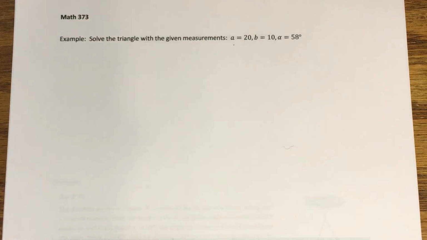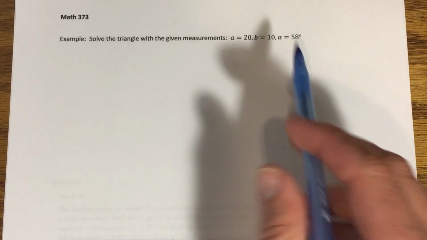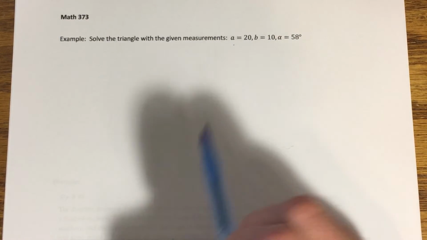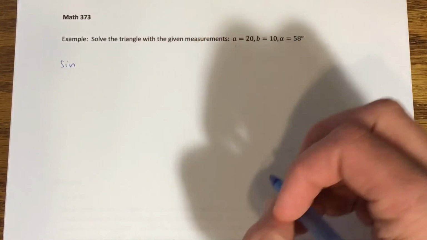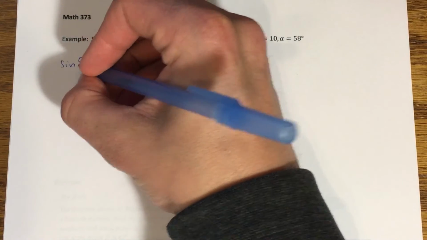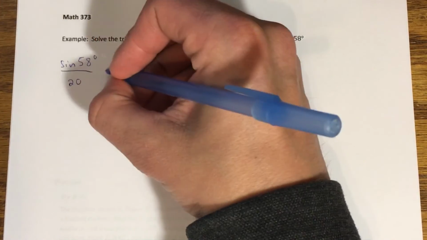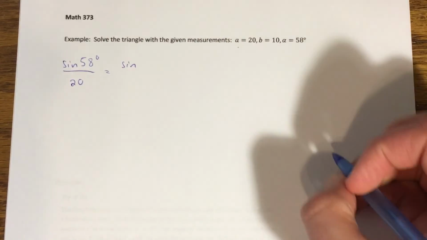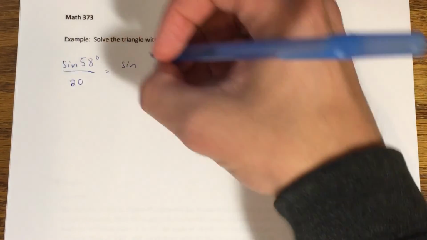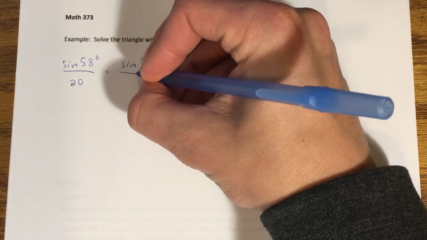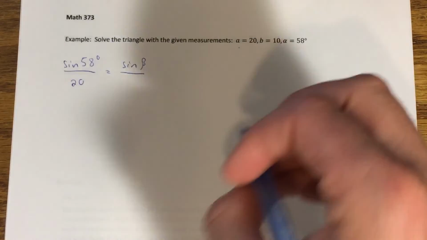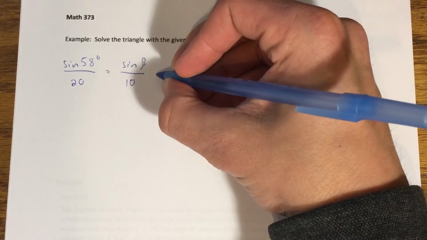So I'm going to go straight to my law of sines to start solving. I have a, alpha, and b. That means I should be able to find beta for my law of sines. Sine of alpha, which is 58 degrees, over a, which is 20, equals sine of beta, which we don't know yet, over b, which is 10. Okay?